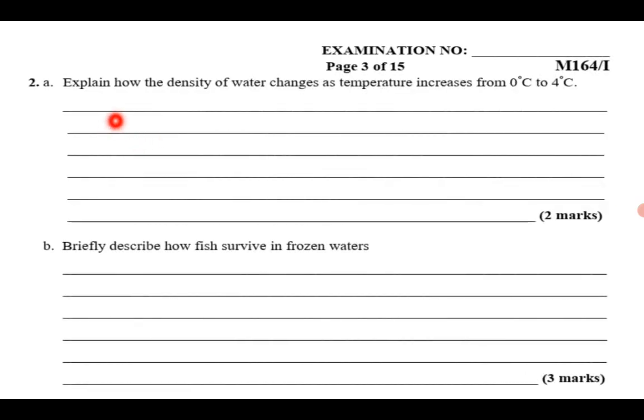Question number 2. Explain how the density of water changes as temperature increases from 0 degrees to 4 degrees Celsius. So explain how. Recall that water behaves in an unusual way, which is called anomalous expansion, of course anomalous contraction as well.